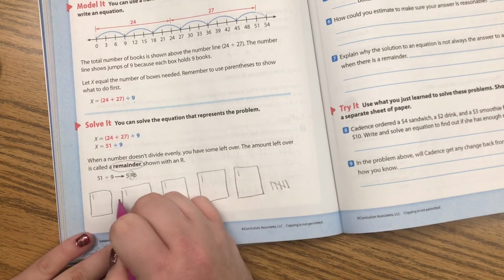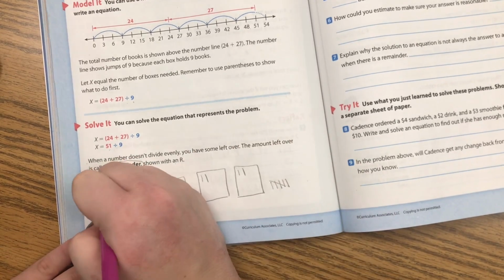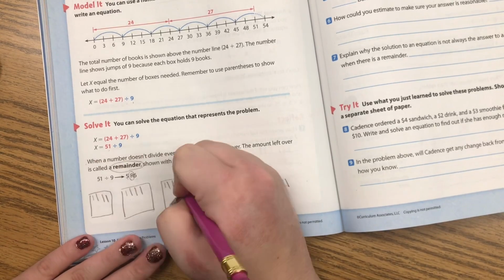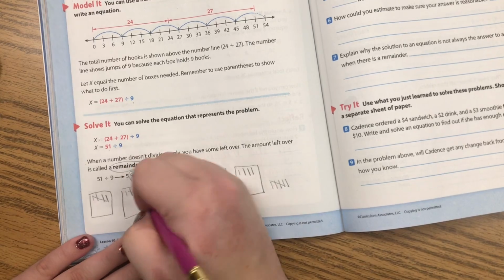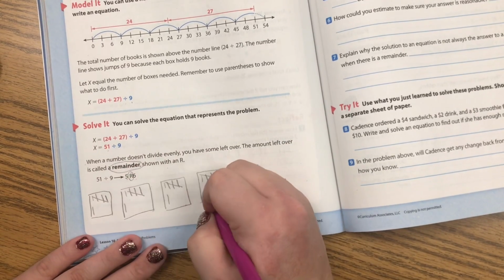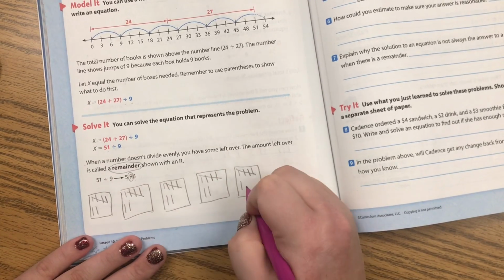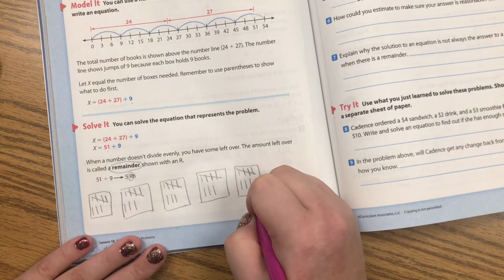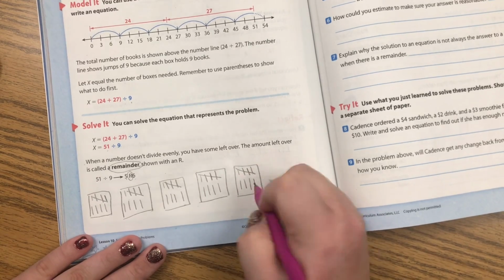7, 8, 9, 10, 11, 12, 13, 14, 15, 16, 17, 18, 19, 20, 21, 22, 23, 24, 25, 26, 27, 28, 29, 30, 31, 32, 33, 34, 35, 36, 37, 38, 39, 40, 41, 42, 43, 44, 45, 46, 47, 48, 49, 50, 51.